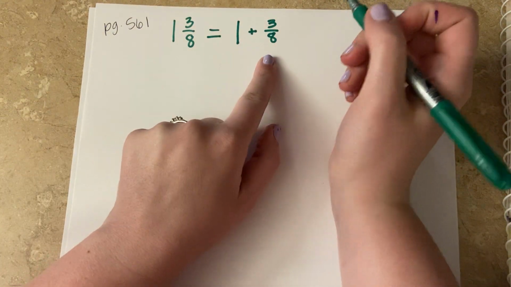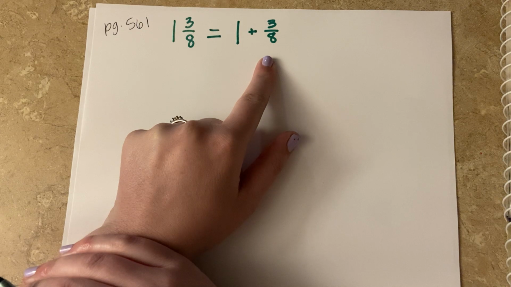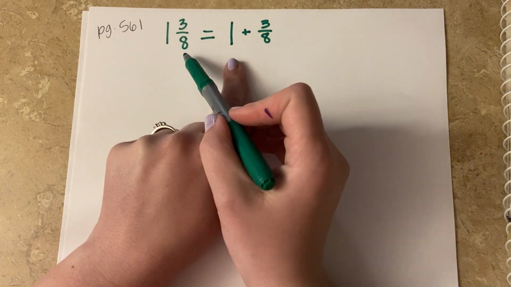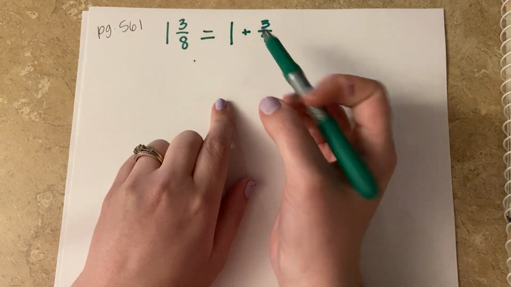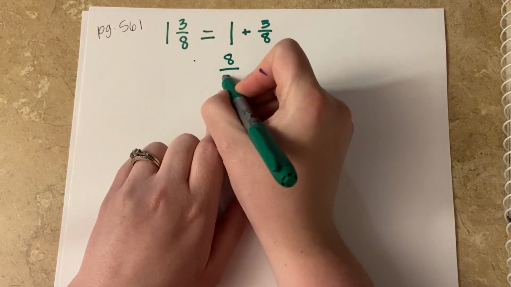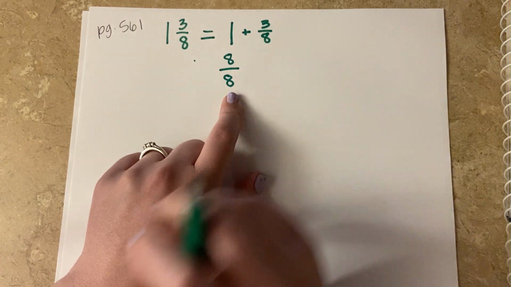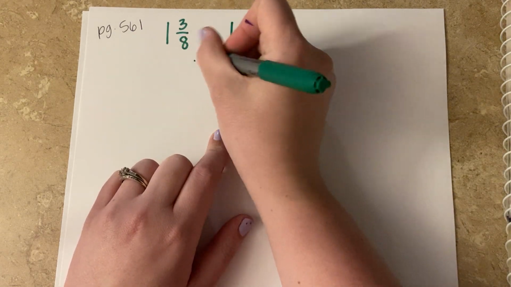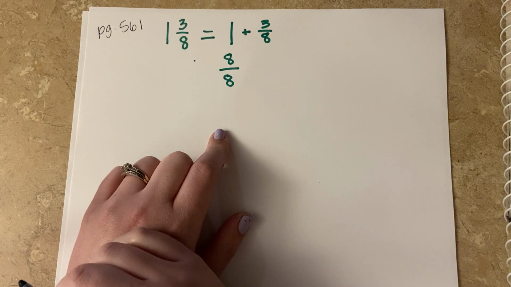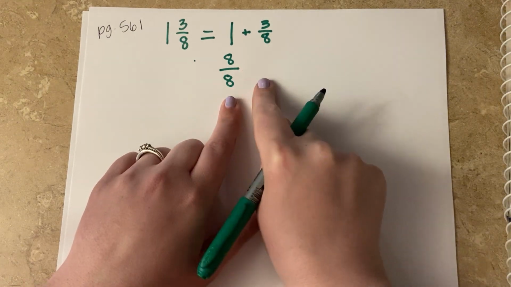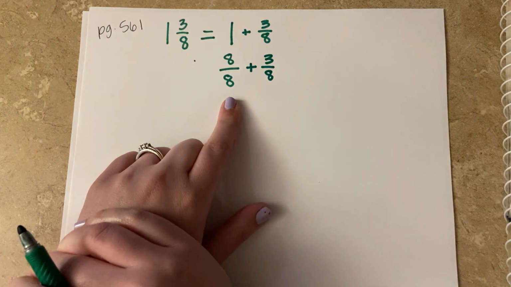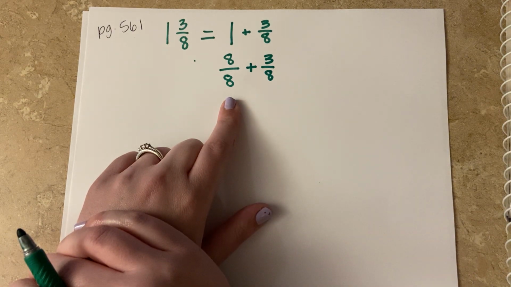The whole part and the fraction part. Okay, so what is 1 whole in this fraction? Well, 1 whole would be 8 parts of 8, right? Because that would mean that a full circle or something, all 8 parts would be shaded in. That's 1 whole. But we also have 3 more eighths, okay?